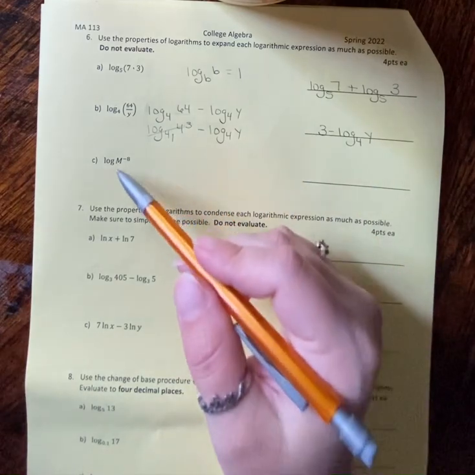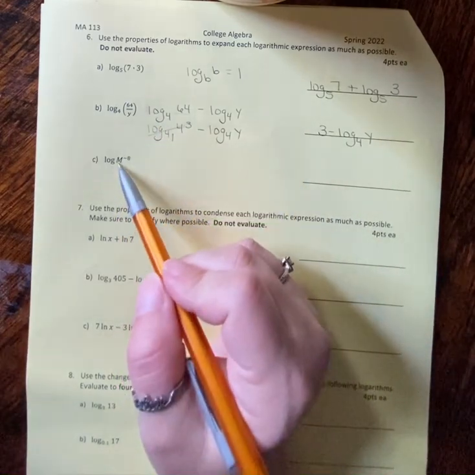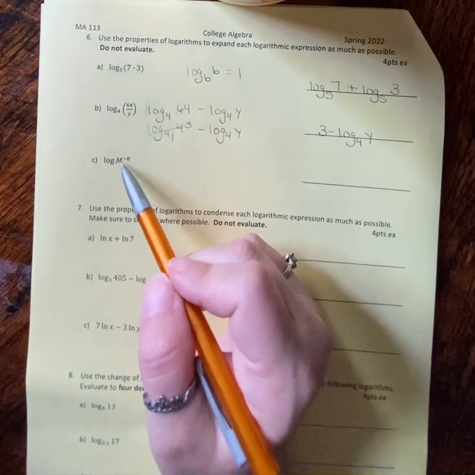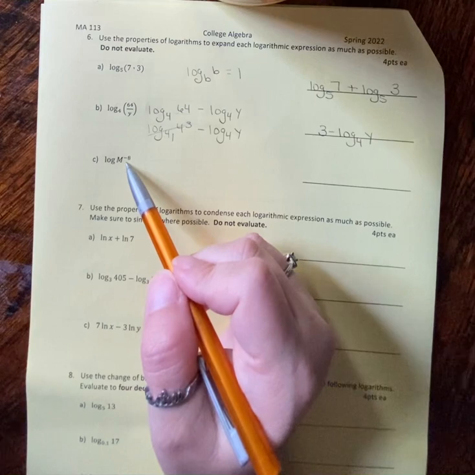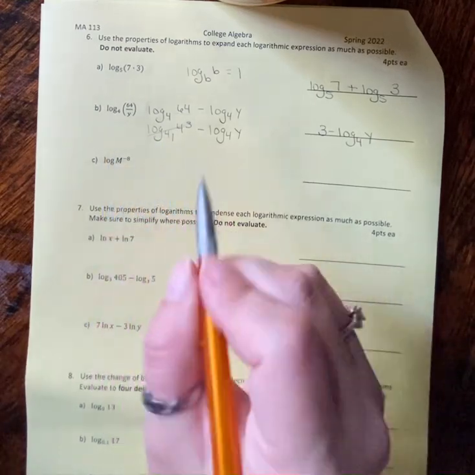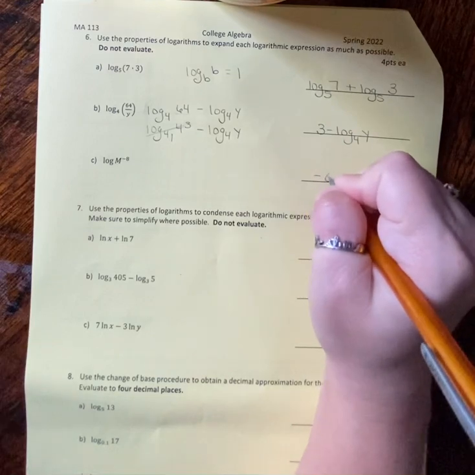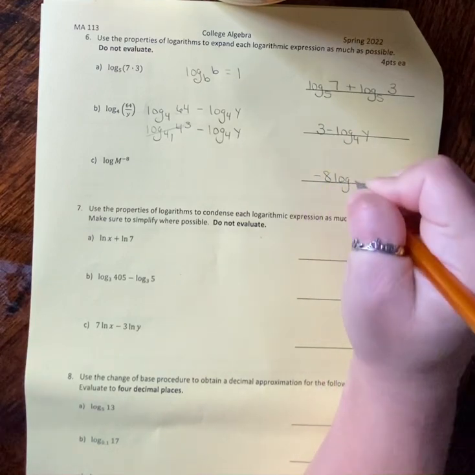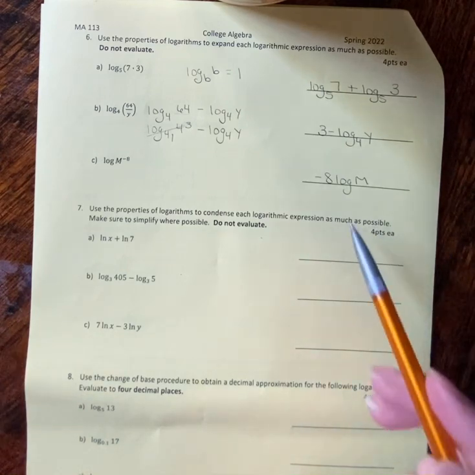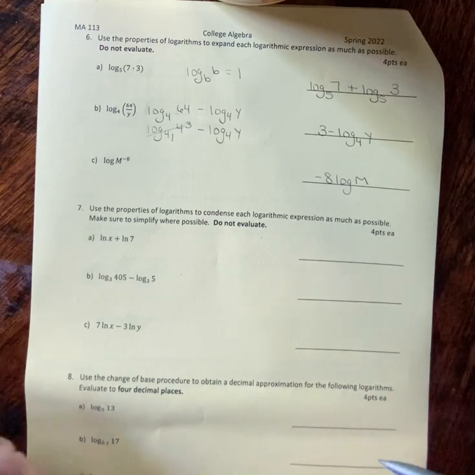Our last one in this category is log of m to the negative 8. So this is our power rule. The power rule says that if it's raised to a power, I can pull that power out front. So this becomes negative 8 log of capital M. It's not log base, it's just log of capital M. This would be a common log that has a base of 10.